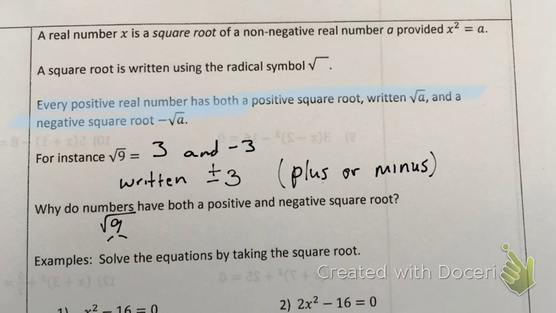So why does it have a negative square root? Well, we know square root of 9. We know 9 breaks down to 3 and 3. So that's going to be the square root of 3 squared, which is just 3 because the square and the square root cancel each other out.